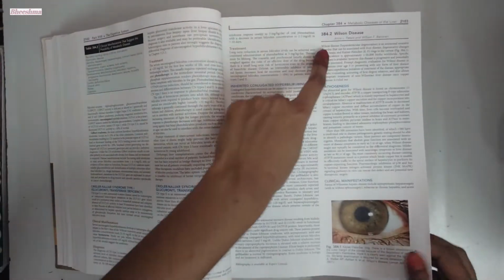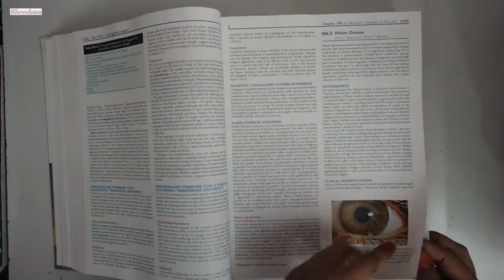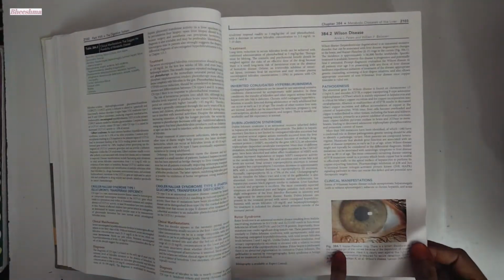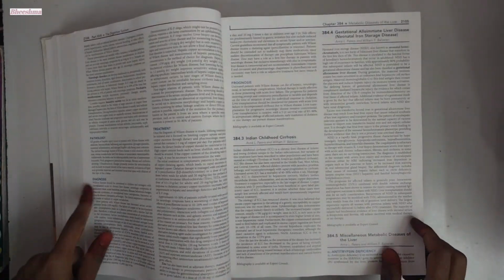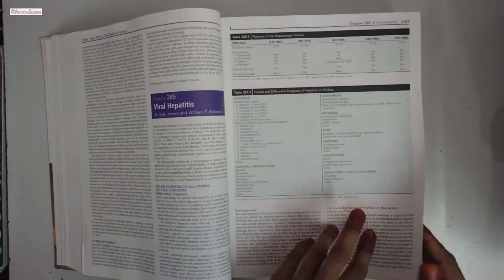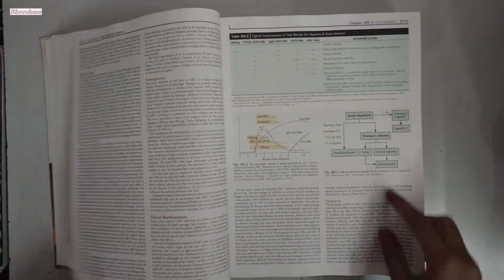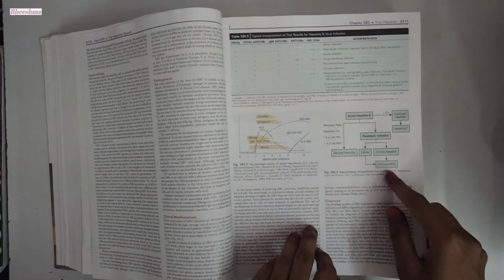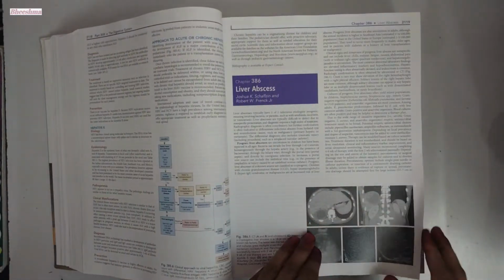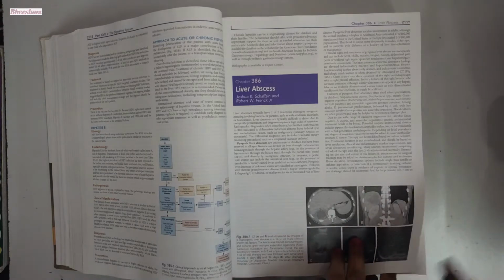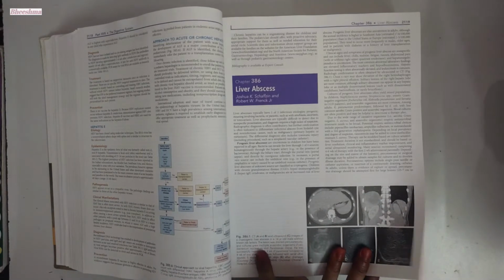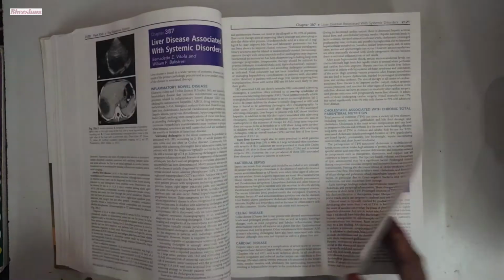In Wilson disease, like causes, pathogenesis, clinical manifestation, Kayser-Fleischer ring, and pathology, diagnosis, treatment and prognosis are given. Then viral hepatitis, like the flowchart of natural history of hepatitis B virus. Then liver abscess. Here in CT, the images of cryptogenic liver abscess are shown.